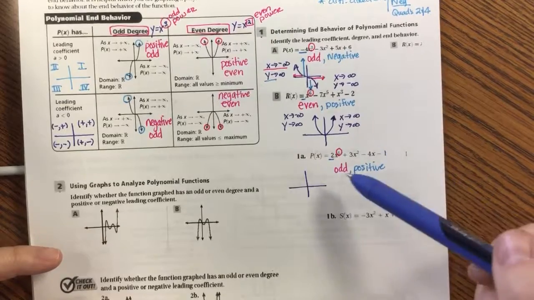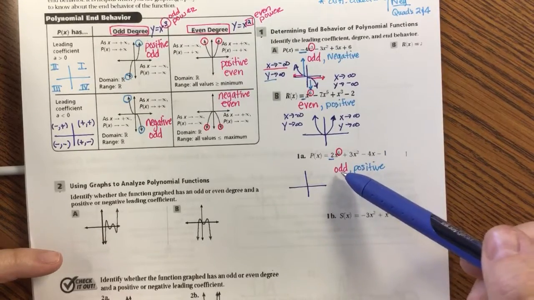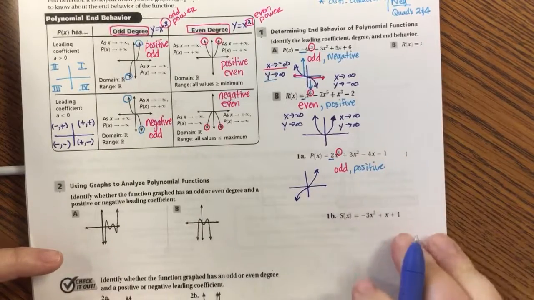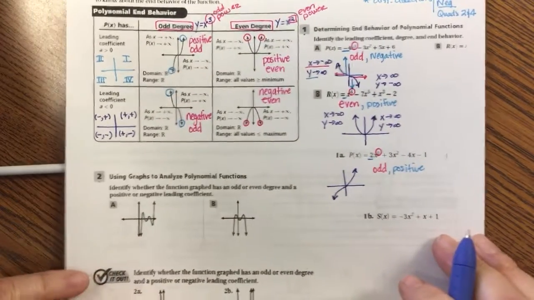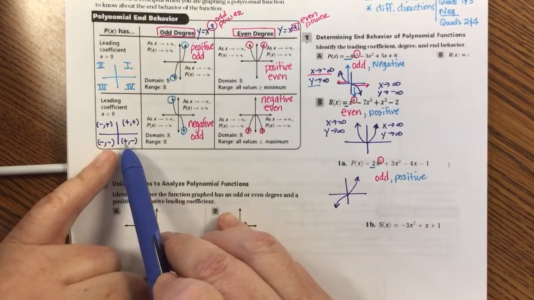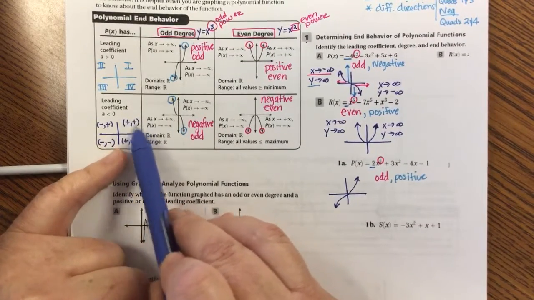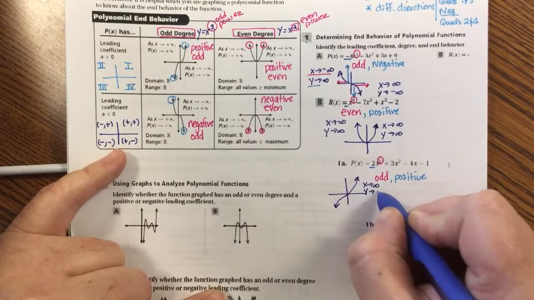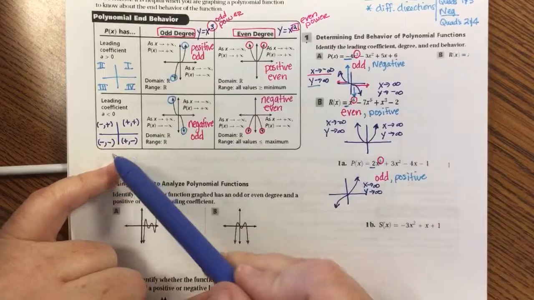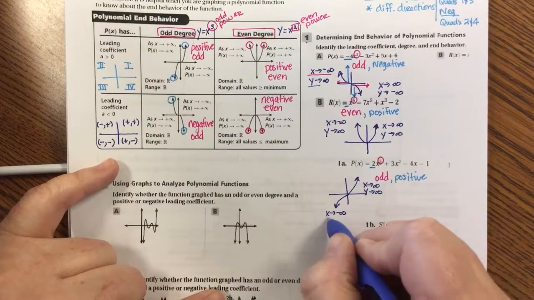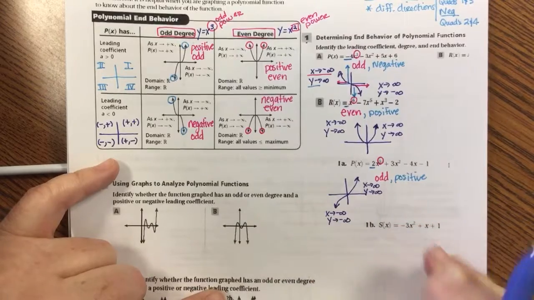It is odd, so I'm going to be going in different directions, and since it's positive, I'm going from quadrant 1 to quadrant 3. They want to know the end behavior, so I can either look at this chart right here and know that in quadrant 1, x is approaching positive infinity and y is approaching positive infinity. And over here in quadrant 3, x is approaching negative infinity, y is approaching negative infinity.